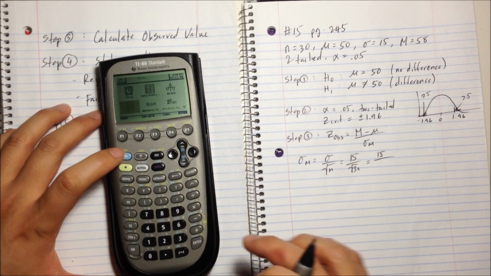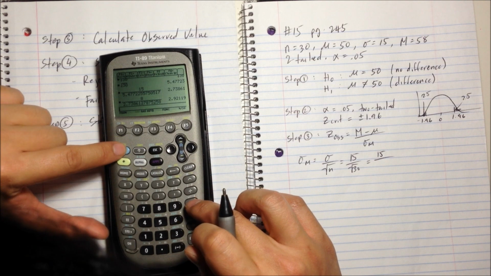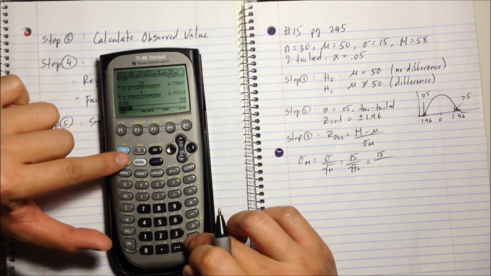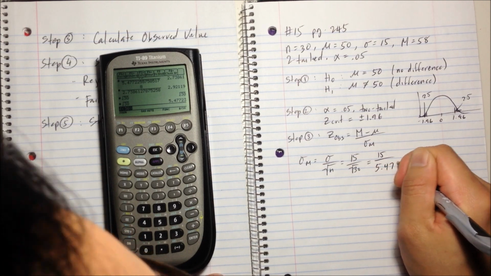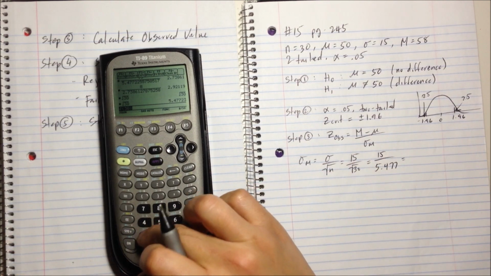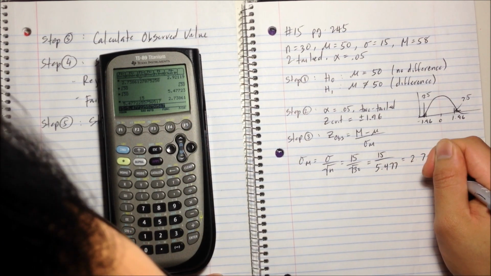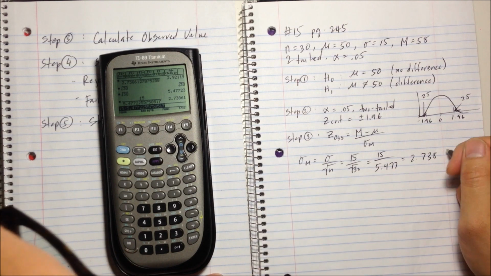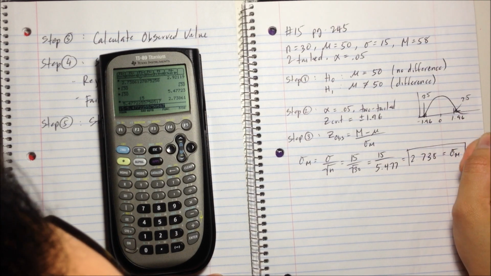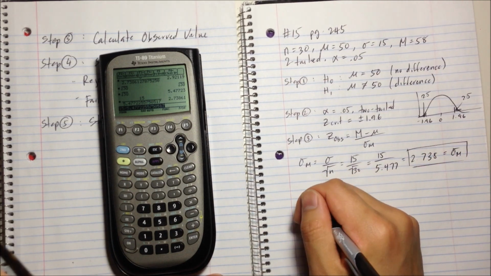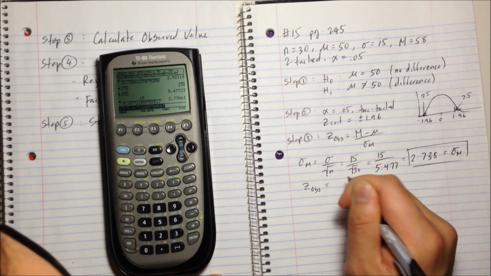The square root of 30 was 5.477, so 15 over 5.477 is equal to 2.738. Okay, I boxed that. And now I can calculate that because I have enough values.